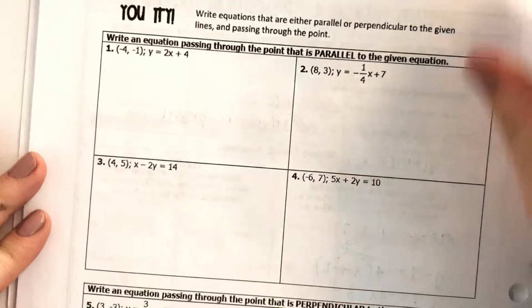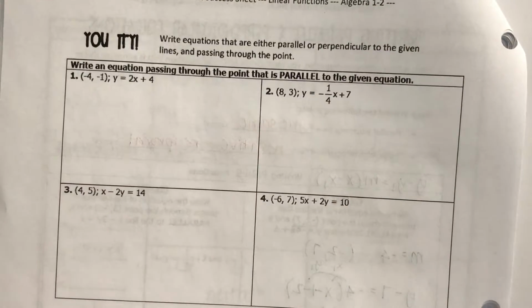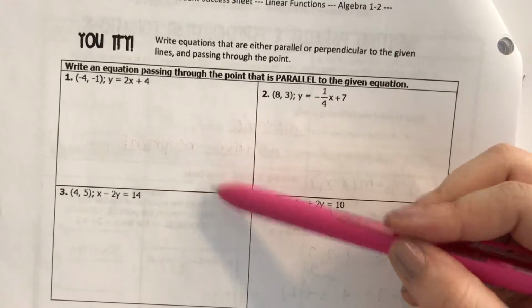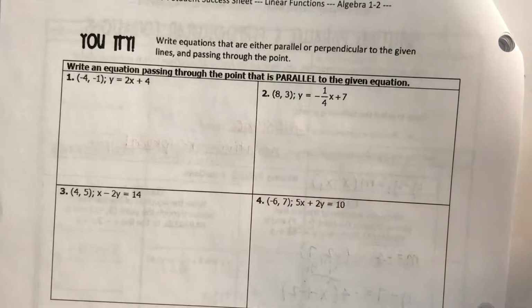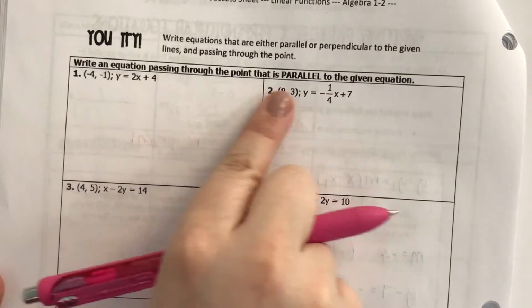We only have 4 more left. Okay, so let's try it. I'm going to use pink this time. These two up here, we're going to do parallel, and the two on the bottom, we're going to do perpendicular. So write an equation passing through the point parallel.